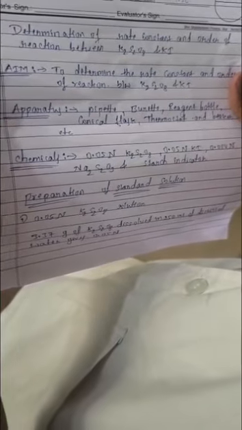Good morning everyone. Today we are going to perform the experiment determination of rate constant and order of reaction between potassium persulfate and potassium iodide.